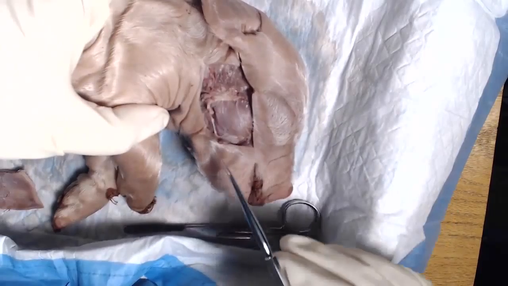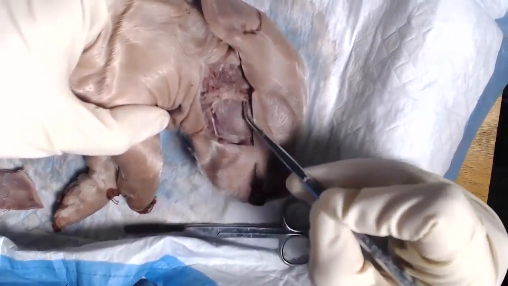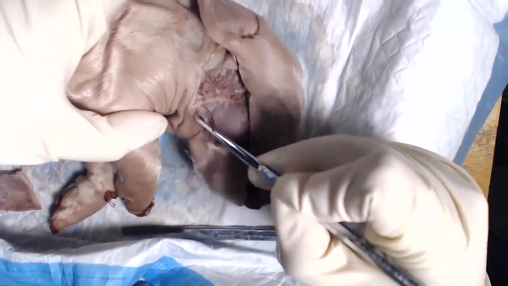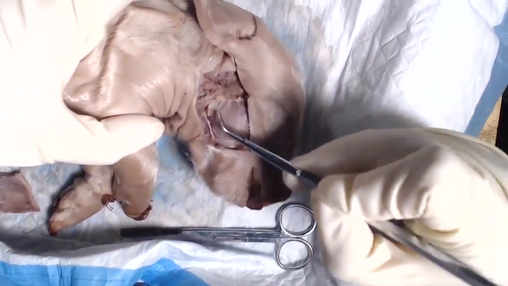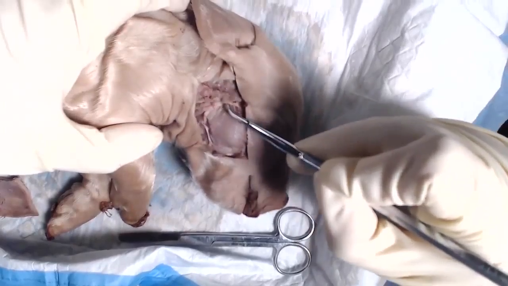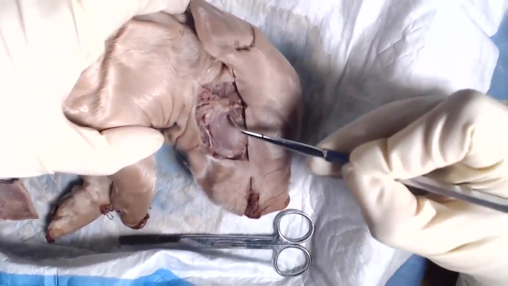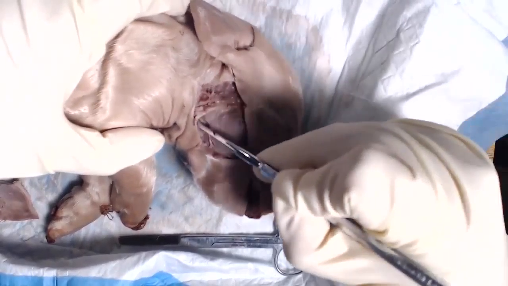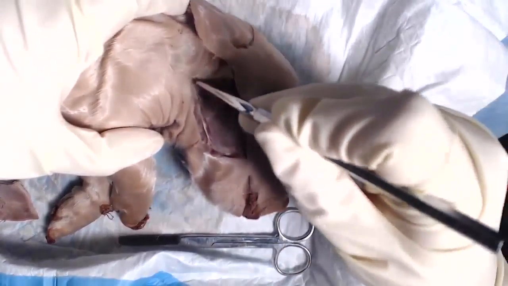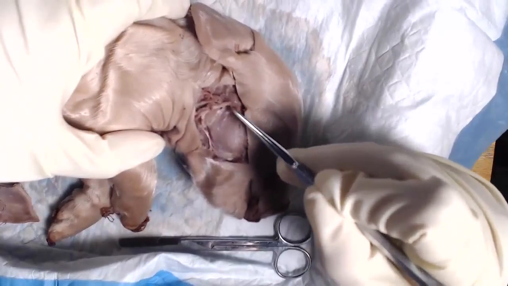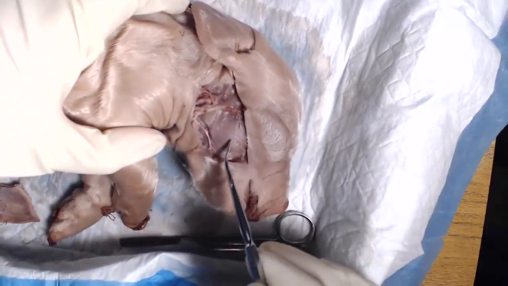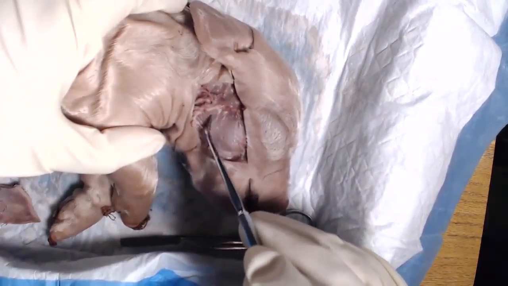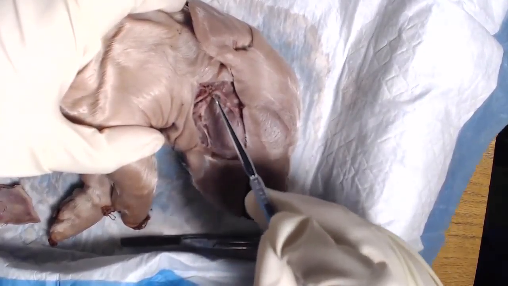So now that we've identified the parotid and the tissue on top of the masseter, we want to pull this away. Try to reflect your parotid gland away from your masseter, like this. Just underneath your parotid and right behind your masseter again, you should see a more solid spongy looking structure.